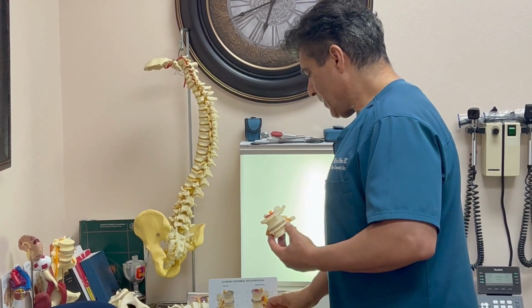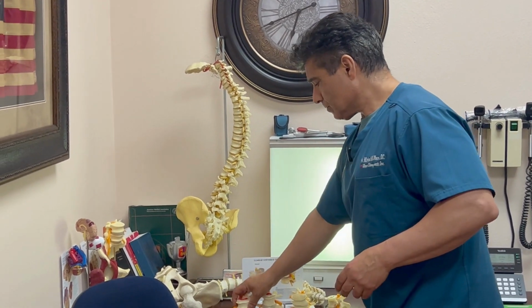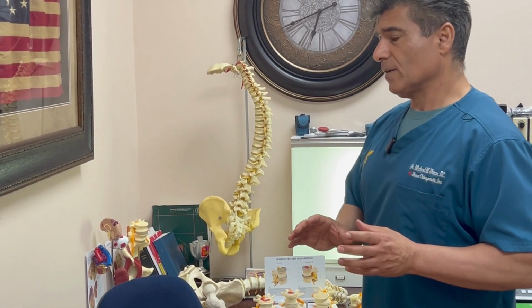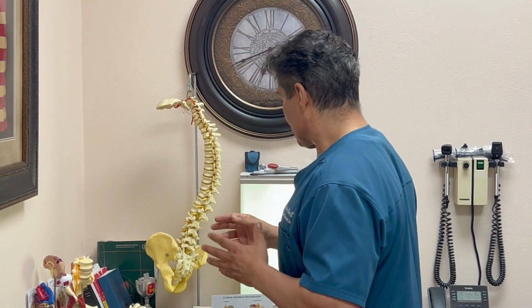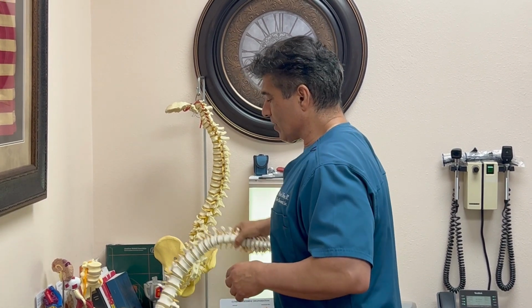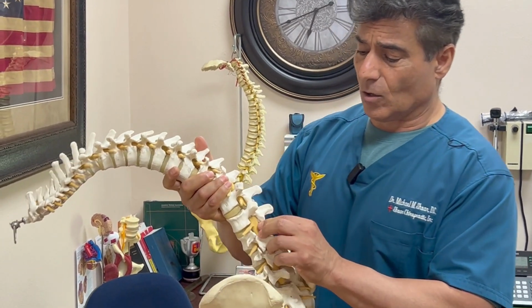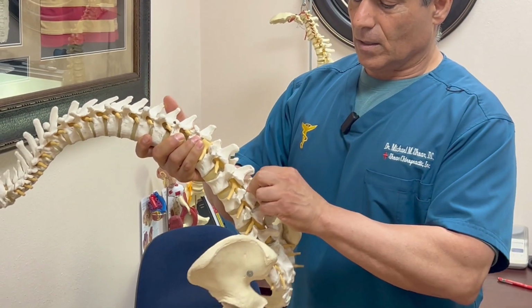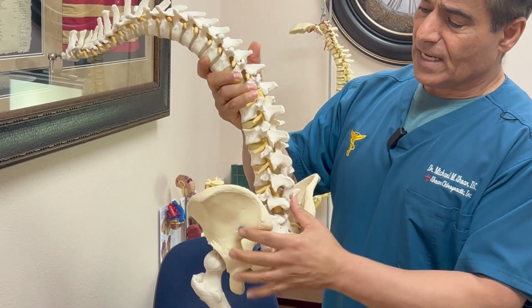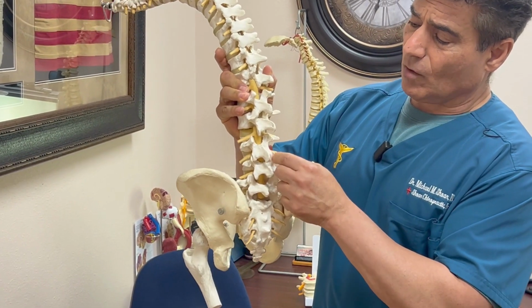Now, when you have back pain, how do you know if the back pain is due to degenerative disc disease as opposed to other causes, like a disc herniation, or for that matter, facet syndrome? I think we talked about facets before. We have facets in our low back, in the lumbar area, and also the cervical area. These are called facets.